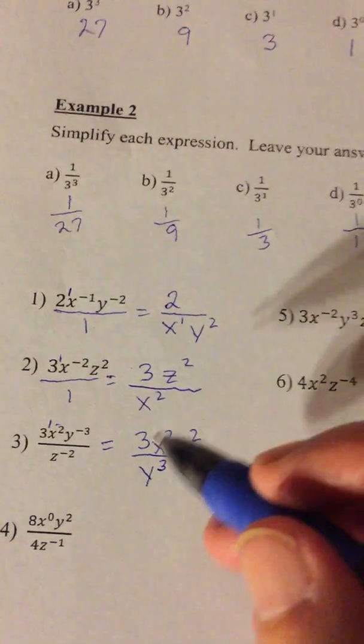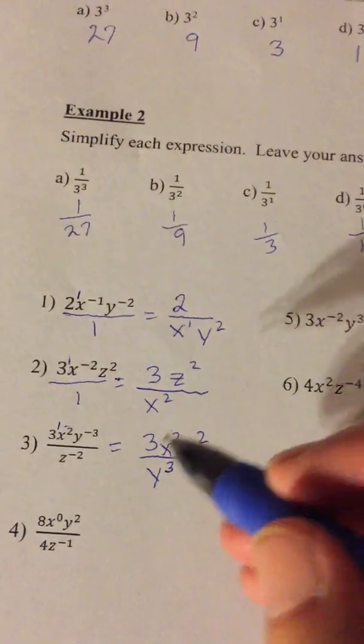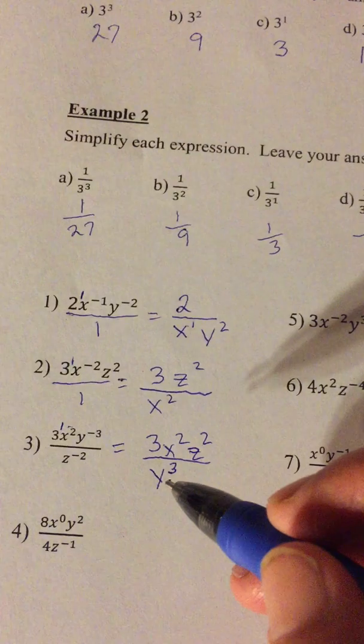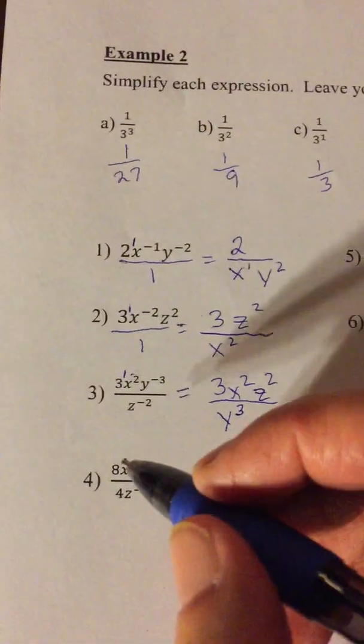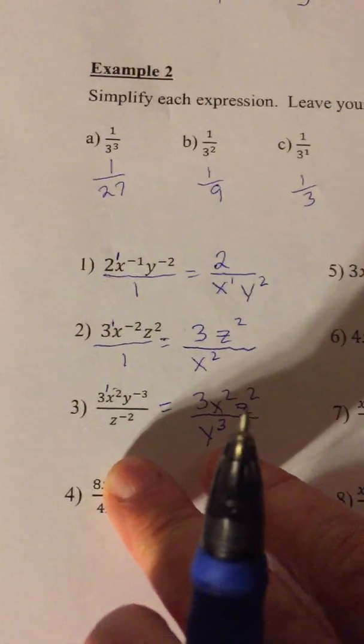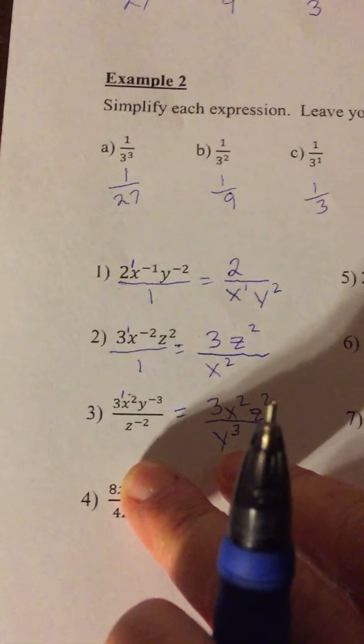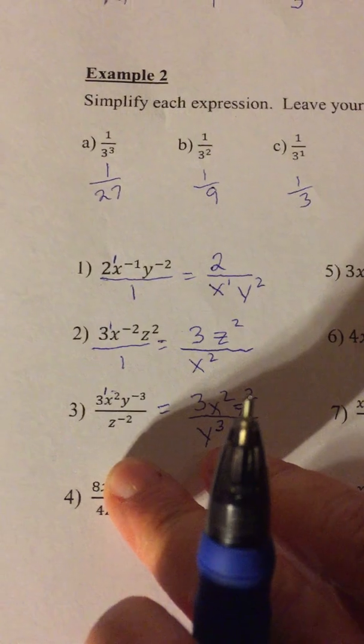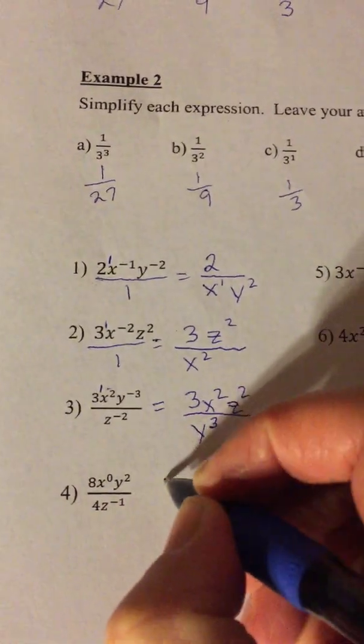So when you're done, you should have all positive exponents and only a single x piece, a single z piece, and a single y piece. 8 over 4. Now, these plain numbers out front, these are just plain old big old numbers, 8 divided by 4. If you put 8 divided by 4 in the calculator, those are your coefficients, it reduces down to just a whole number 2. So I have 2 on top.